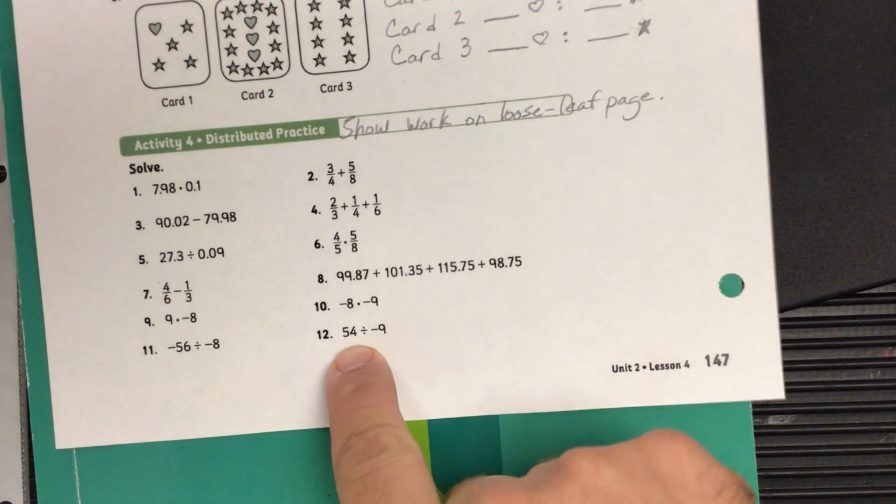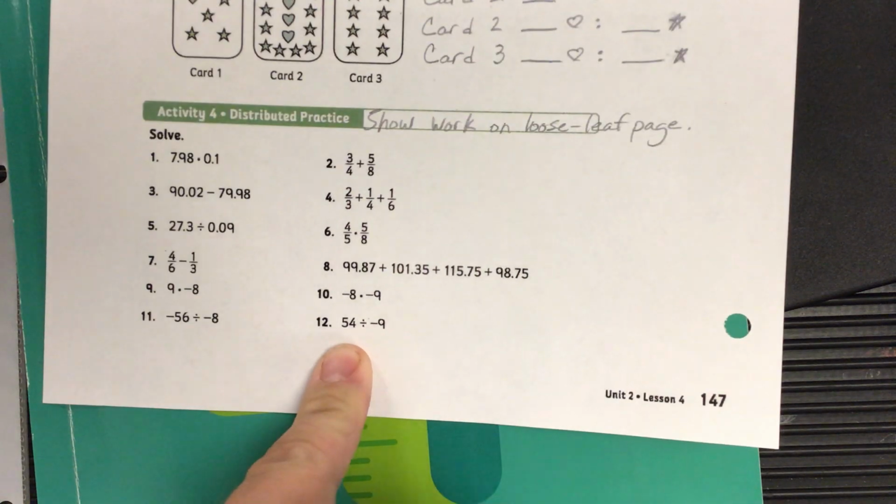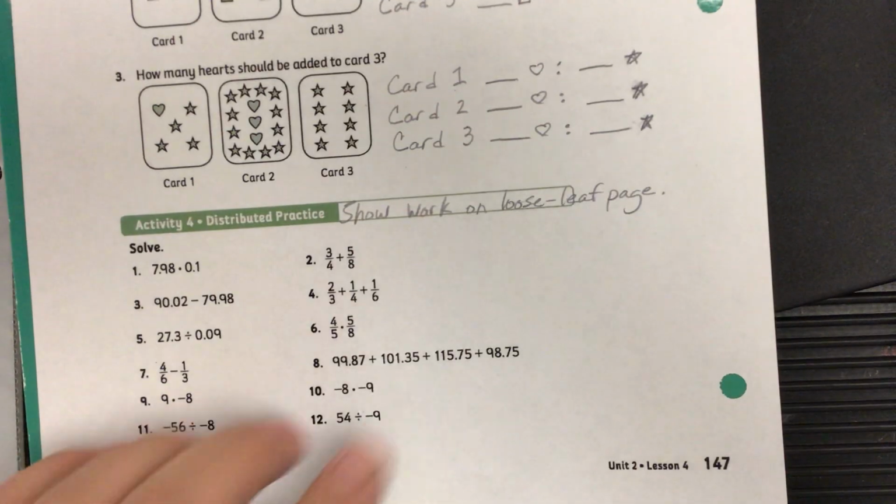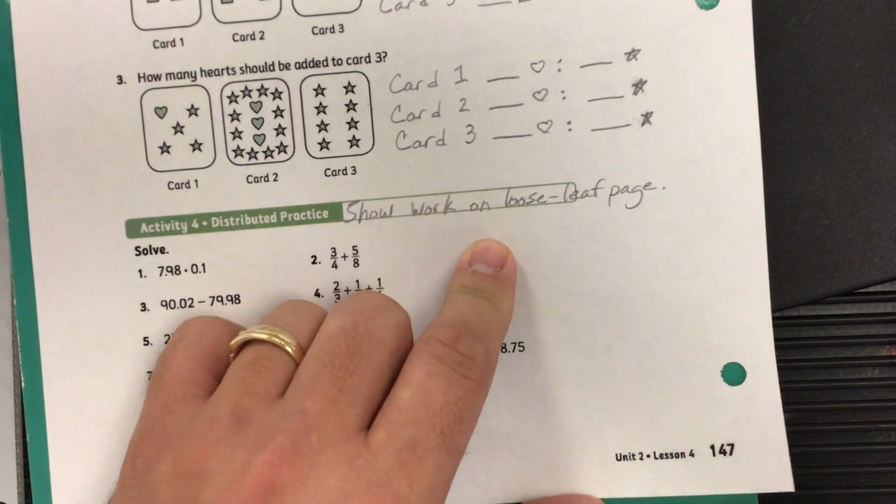This is negative. There's one negative. If there's one negative sign, your answer is negative. If there's 2 negative signs, your answer is positive. And then make sure you show your work on a different sheet of paper there.